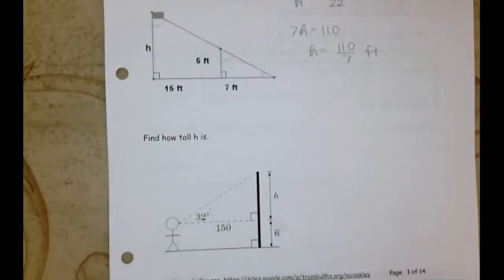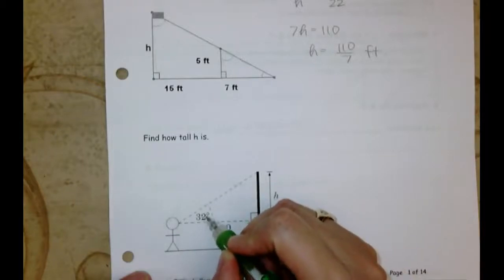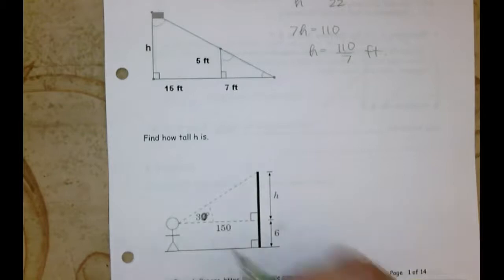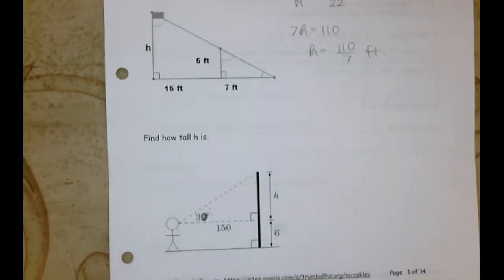Okay, now here is another one. We want to find this h. First, let's try with 30 degrees instead of 32. If this is 30, what is h? You have a right angle and a 30 degree angle, so that's a special right triangle. That's the short leg, that's the long leg.